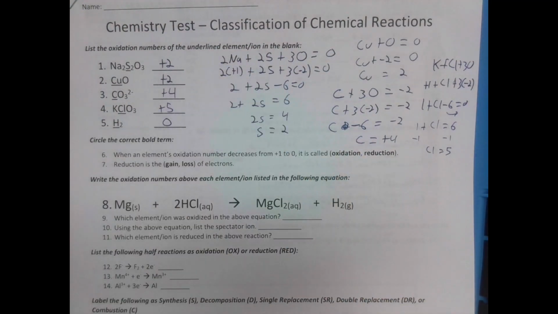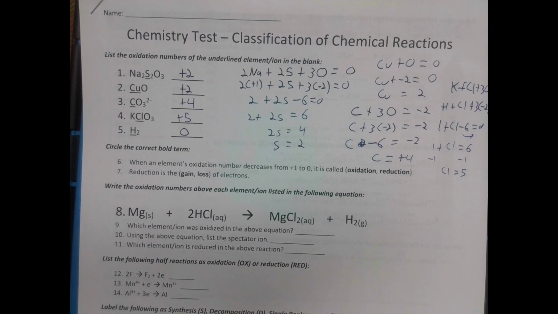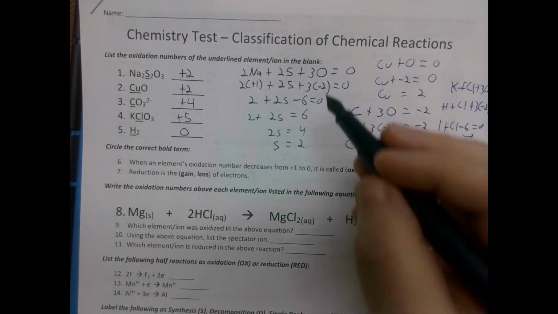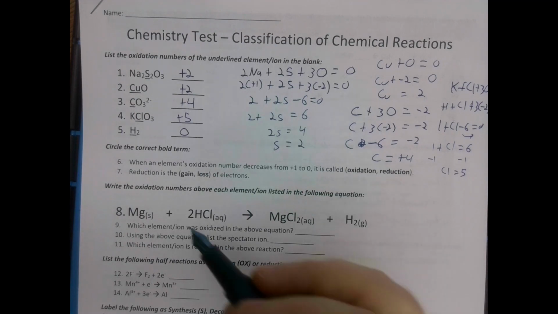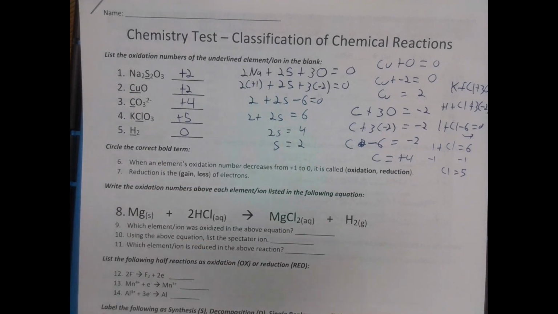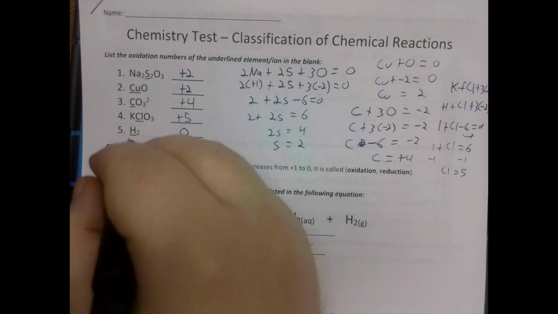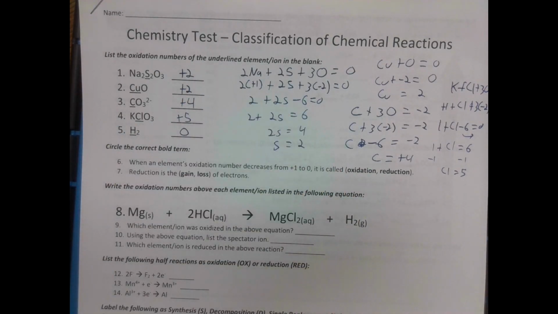So oxidation number should have been fairly straightforward. Just solve algebraically for the missing term. Oxygen's always -2. Hydrogen's always +1. Group 1 and group 2 is equal to their group number. All of these only require those rules. The sum of them adds to whatever the charge is. Element by itself is always 0.